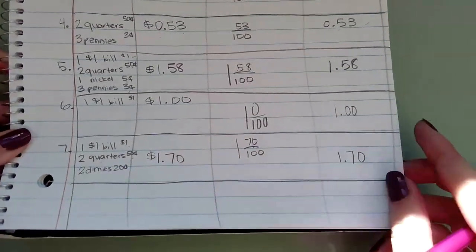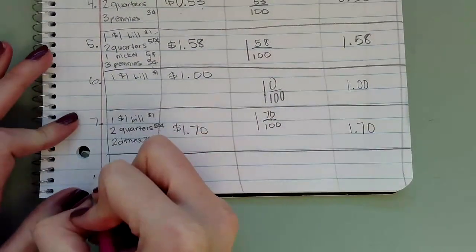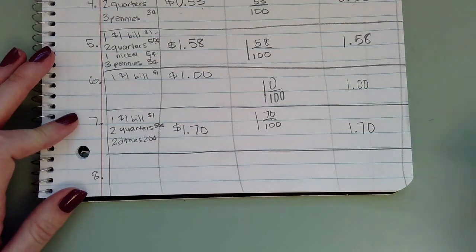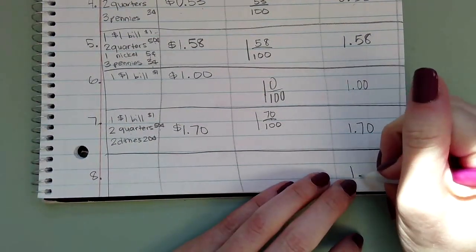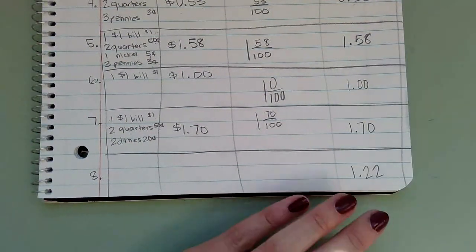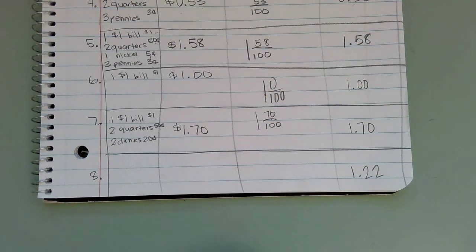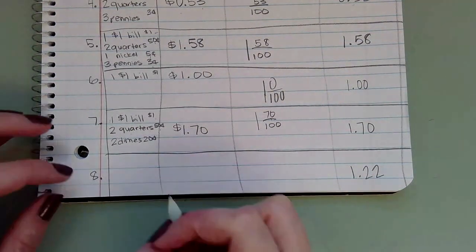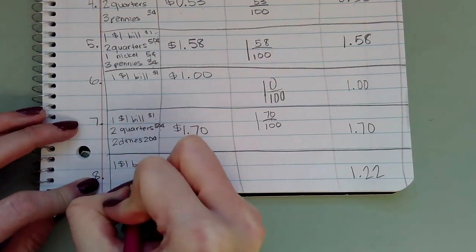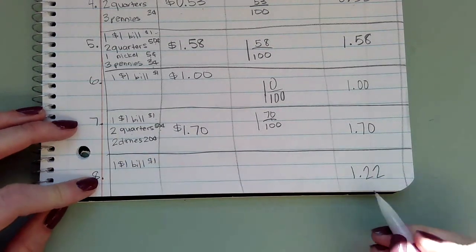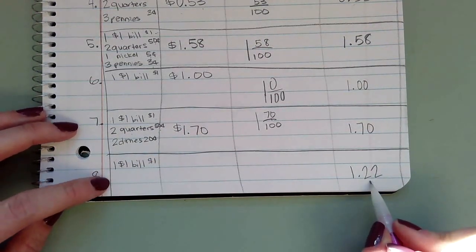The very last example, I'll move this up just a little bit. We are given a decimal. The decimal is 1 22 hundredths. Start over with our coins. We know we have a $1 bill. That gives us $1. Now we need to get 22 cents.